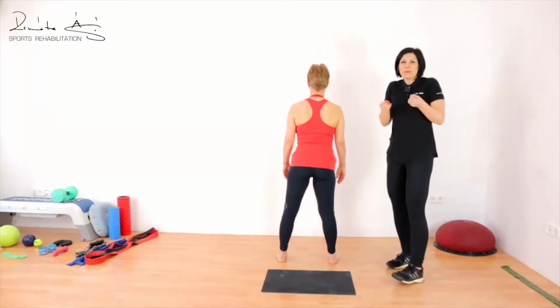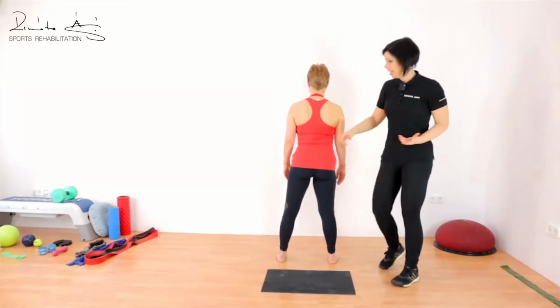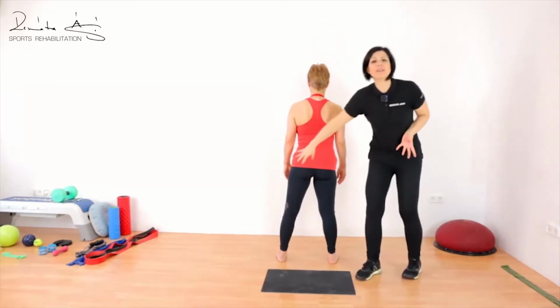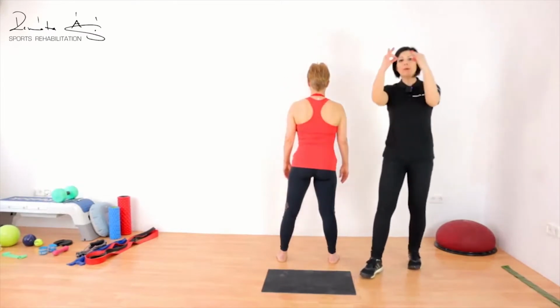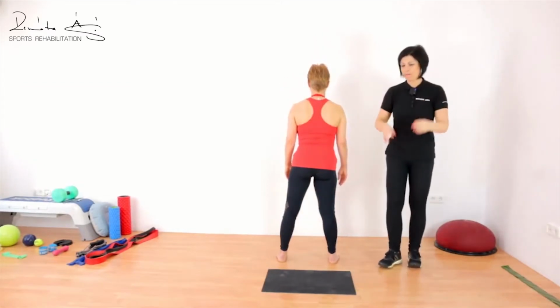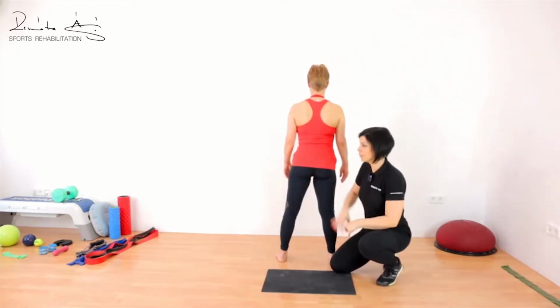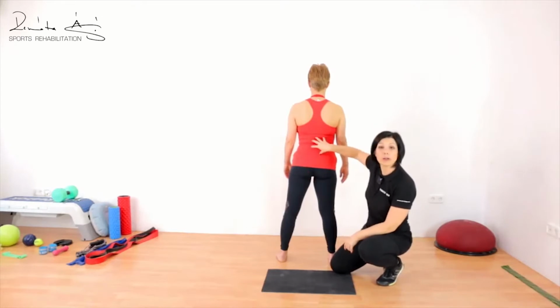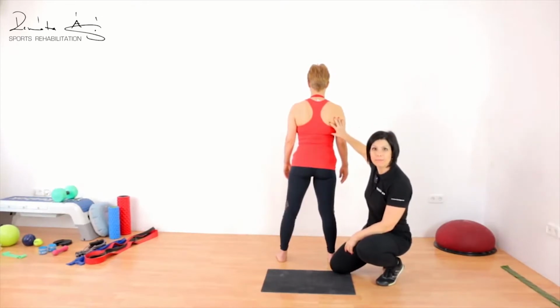Why is this line so important for us? Every single school keeps mentioning it. It's called the functional line or posterior oblique sling. There are many different names, but the meaning is the same. It includes the gluteus maximus, also the thoracolumbar fascia, and the latissimus dorsi.